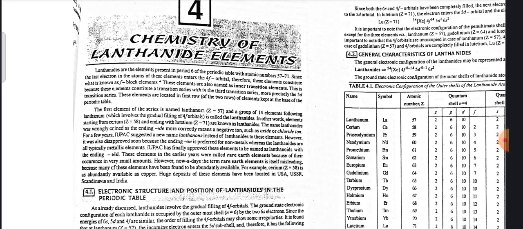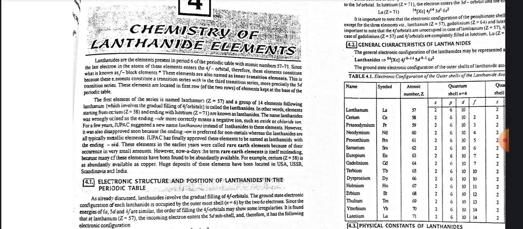So this video is specially for visually impaired students and the chapter name is Chemistry of Lanthanide Elements from Inorganic Chemistry. Let's start. Lanthanides are the elements present in period 6 of the periodic table with the atomic number 57 to 71. Since the last electron in the atoms of these elements enters the 4f orbital, these elements constitute what is known as f-block elements.